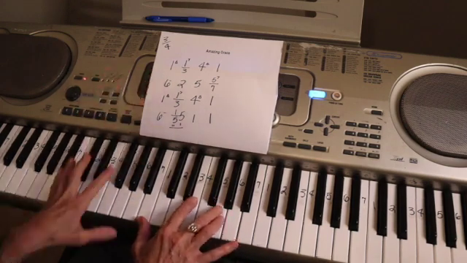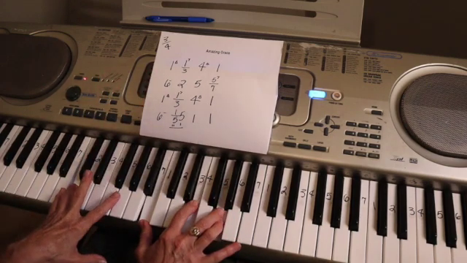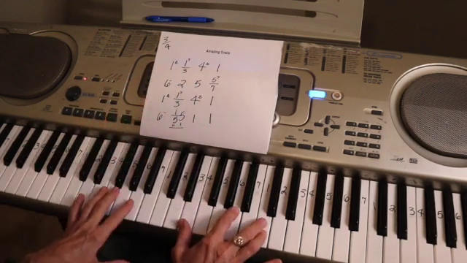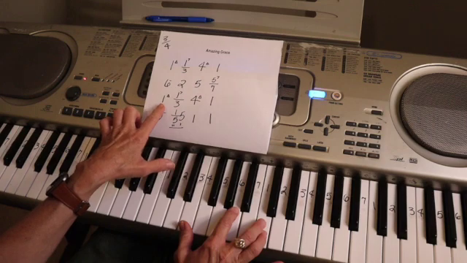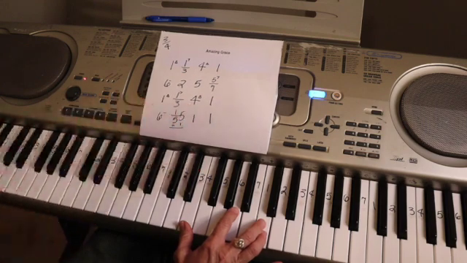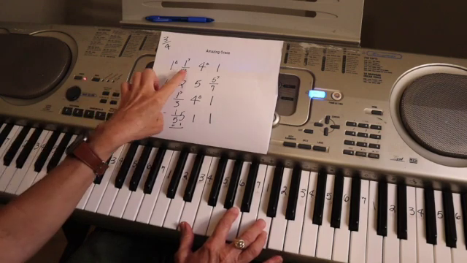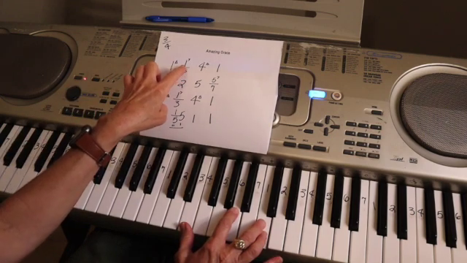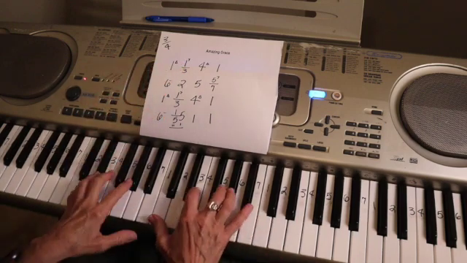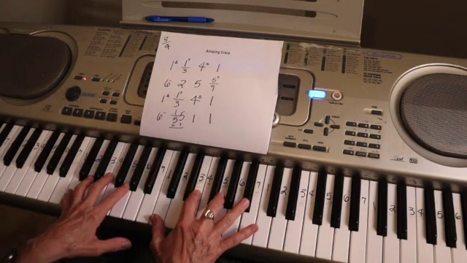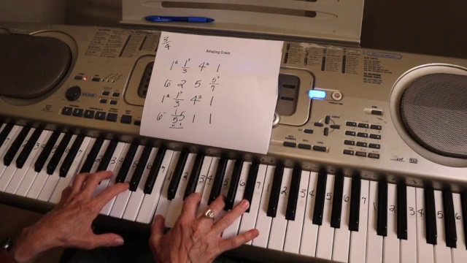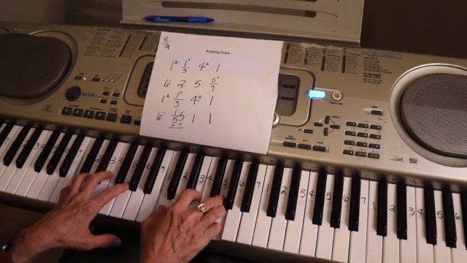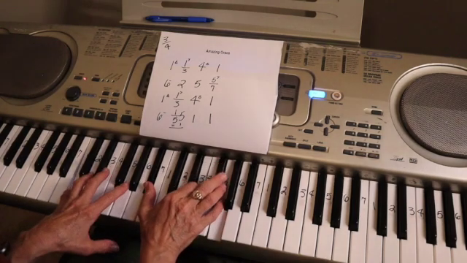So again, 1 major 7, 4 major 7, and we have another 1 major 7, another 4 major 7 in the 3rd line of the chart. Just to review, this 1 7, which would be how it would be communicated in Nashville, we've added the B flat. You can move that B flat with your thumb and play it like this.